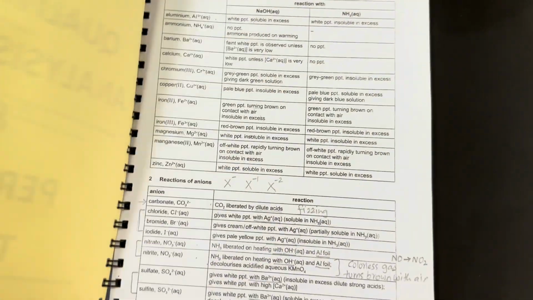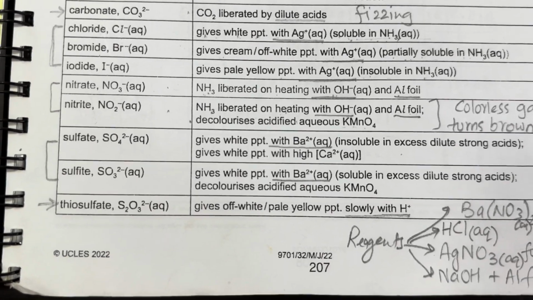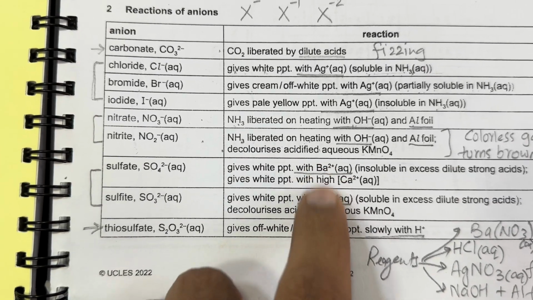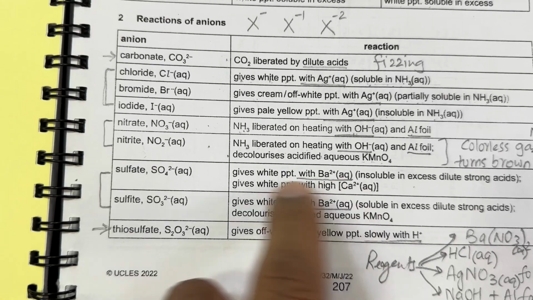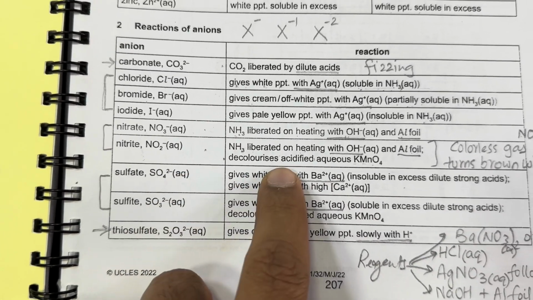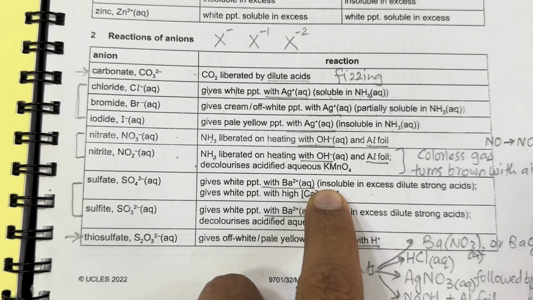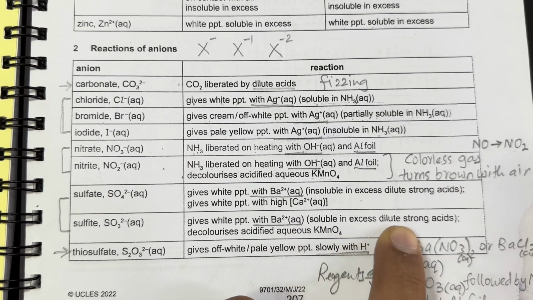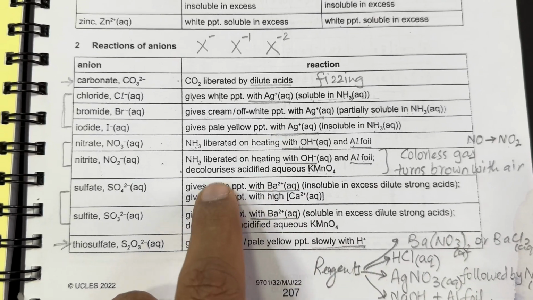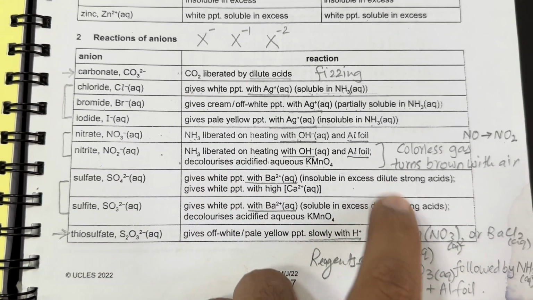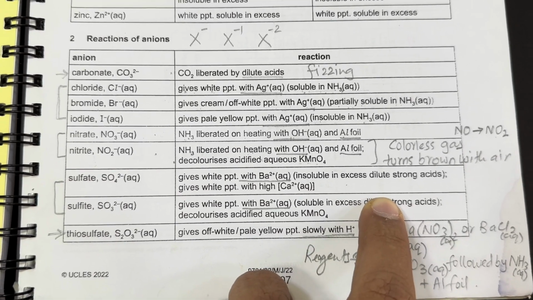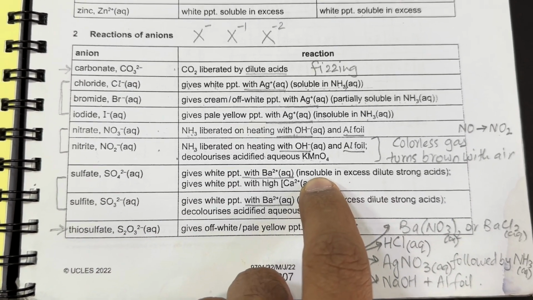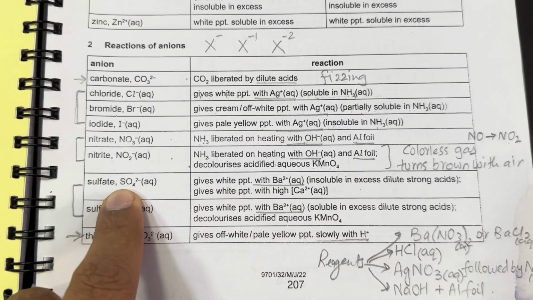So now let's look in the table. What we have done is we have added barium salt, and in these two sulfate or sulfite ions, barium 2+ salt will give you white precipitates. So we are confused with this, but let's read the further test. Insoluble in excess of a strong acid, soluble in excess of a strong acid. It means if the precipitates formed, we add a strong acid, the precipitates will either dissolve, means soluble, confirming sulfite, or if they are insoluble on addition of this strong acid, it confirms sulfate.